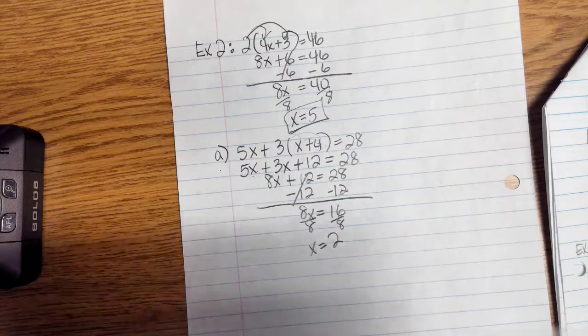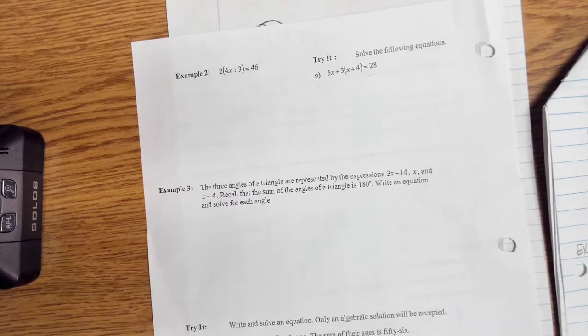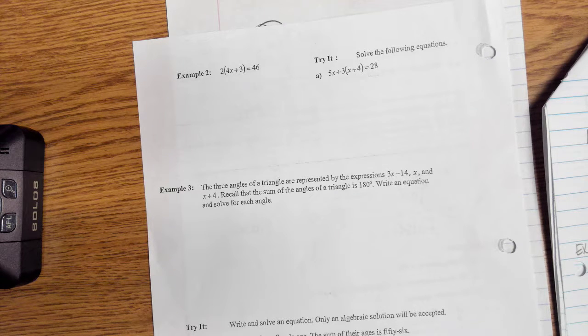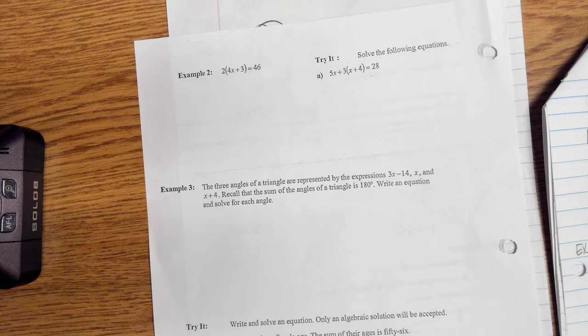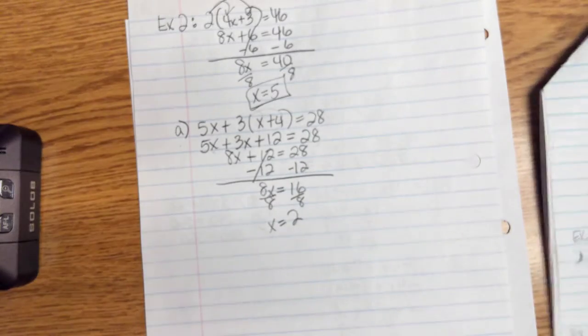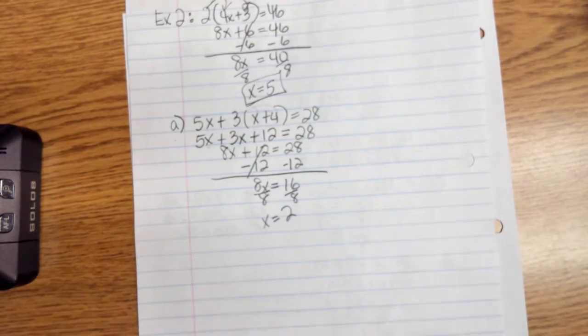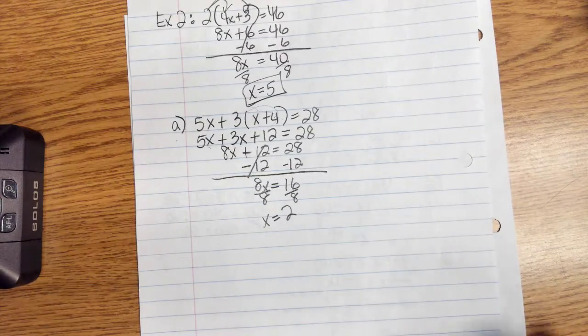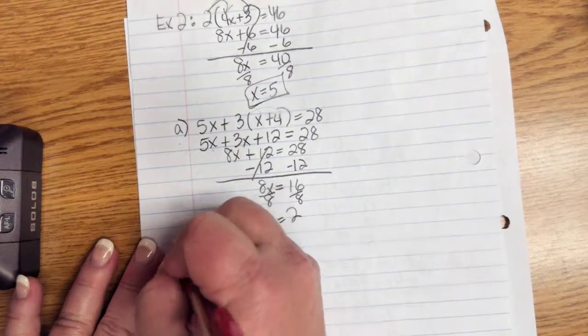I'm going to put my paper underneath here. The three angles of a triangle are represented by the expressions 3x minus 14, x, and x plus 4. Recall that the sum of the angles of a triangle is 180. Write an equation and solve for each angle. Okay, so basically, you have a lovely little triangle. Okay, and I'm going to do this. This is example 3.